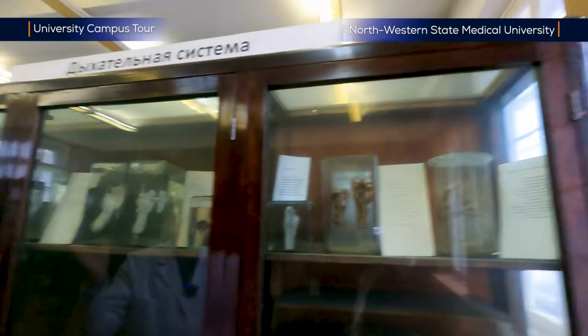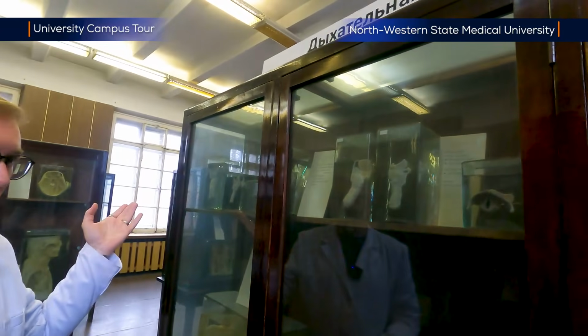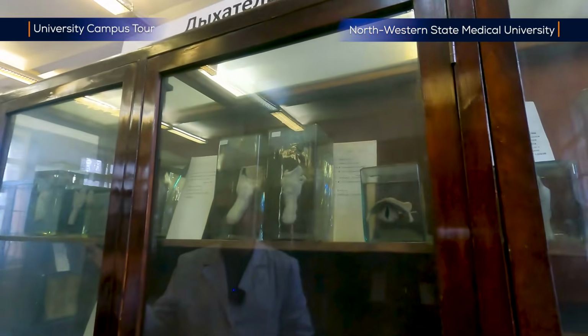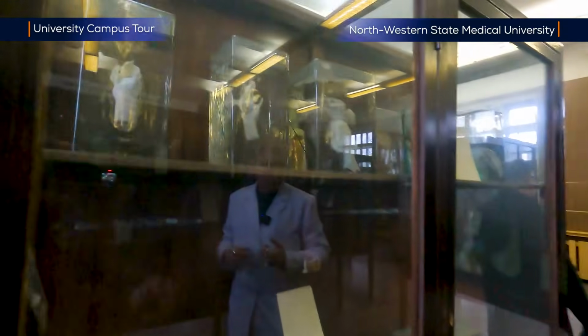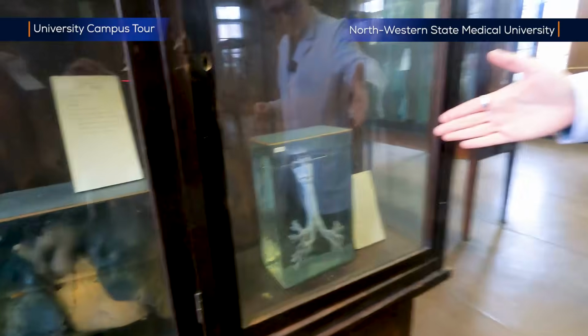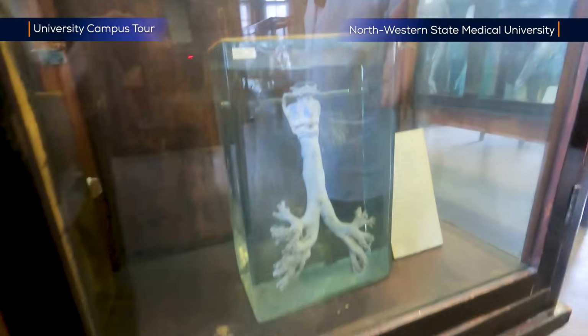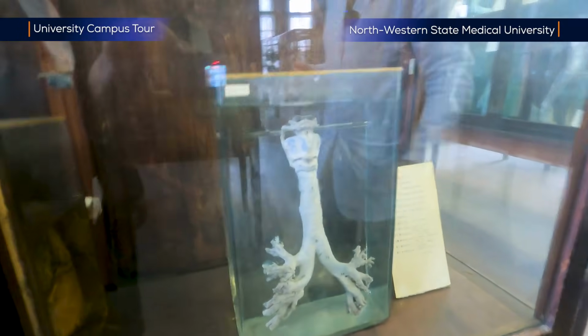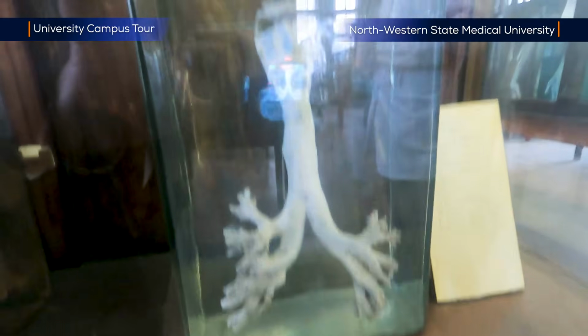And of course, here we can see some specimens that describe anatomy and development of larynx, like here in adjacent organs. Now, for example, here is larynx, trachea, and bronchi of adult person.